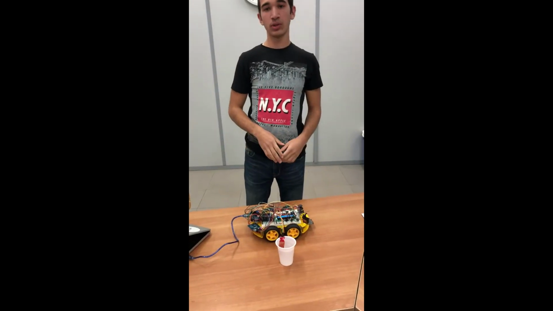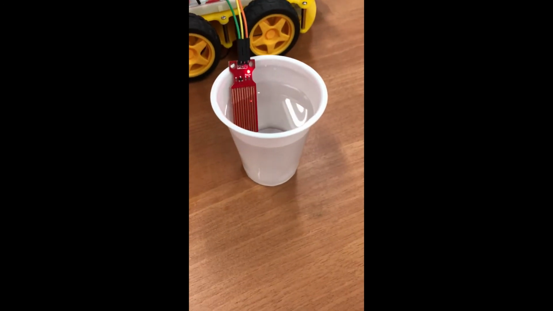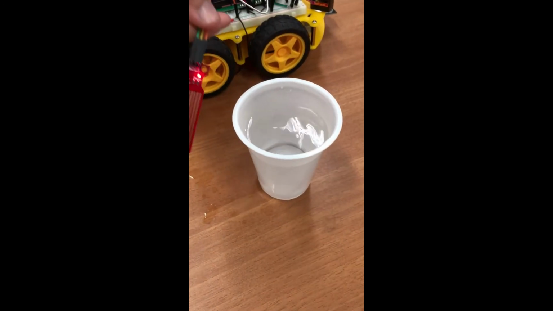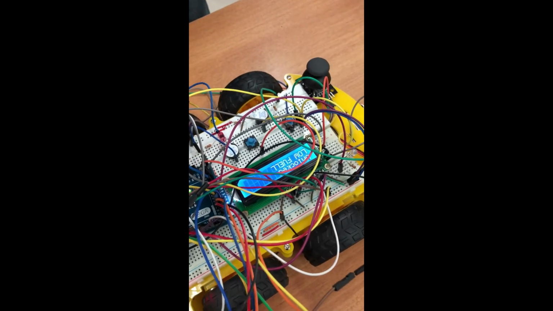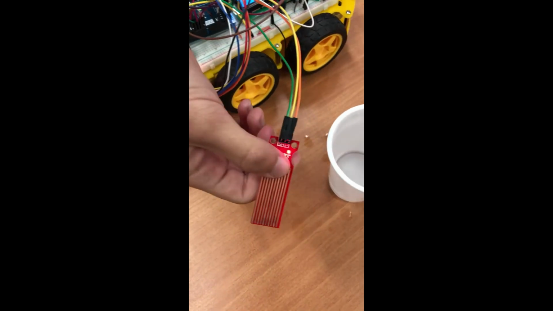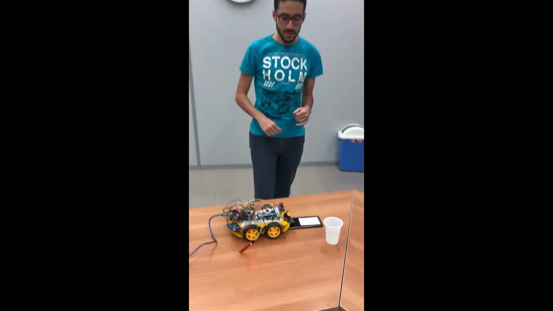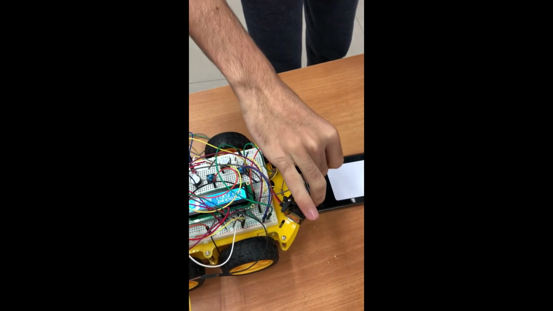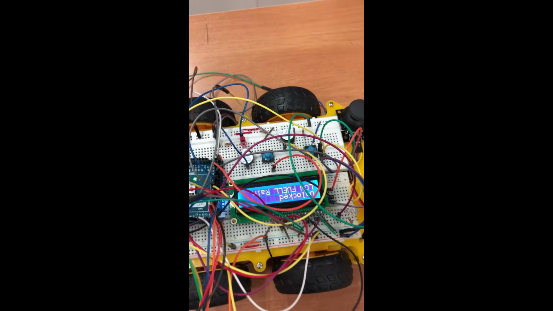We needed to use a water level sensor to simulate the fuel level. As you can see now on the screen, it displays high fuel because the water level sensor is inside the water. If we take it out, the screen will display low fuel, which means that the water level, or in this case the fuel level, is low. There is a raindrop sensor. It tests as follows. Put some drops and rain appears on the LCD.